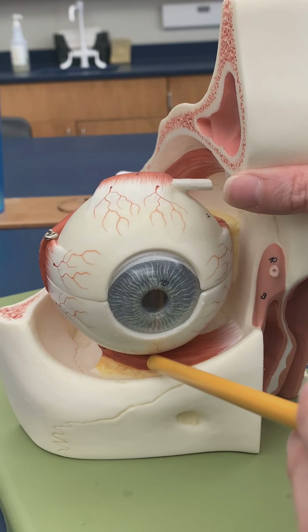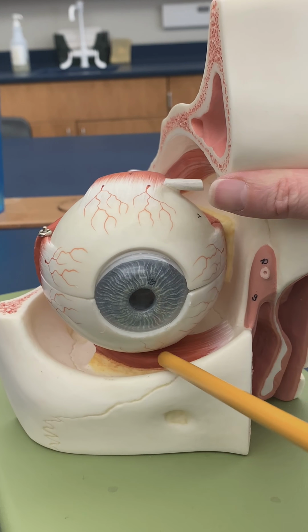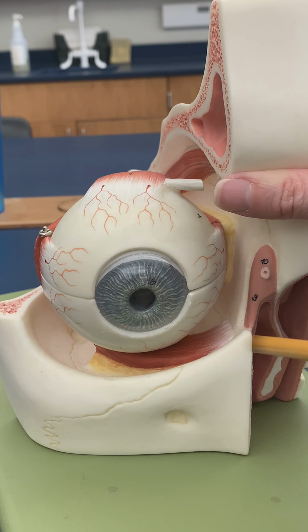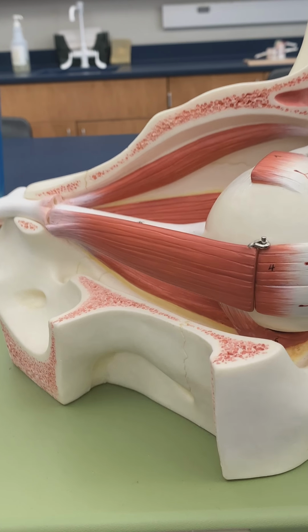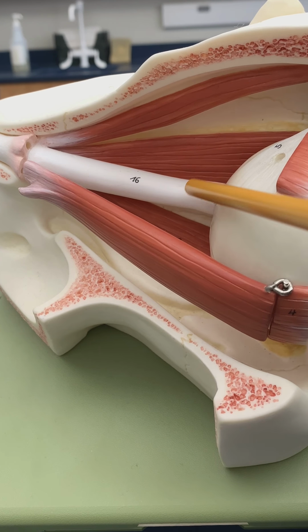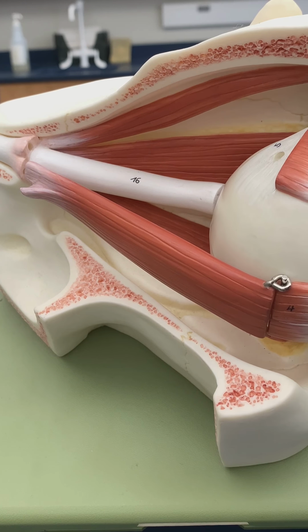Down at the bottom, there's another curved muscle, and that is called the inferior oblique. I also want to point out on the back side of this model, you can see the optic nerve going back from the eye.